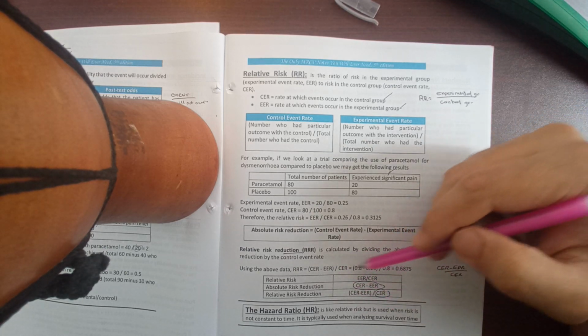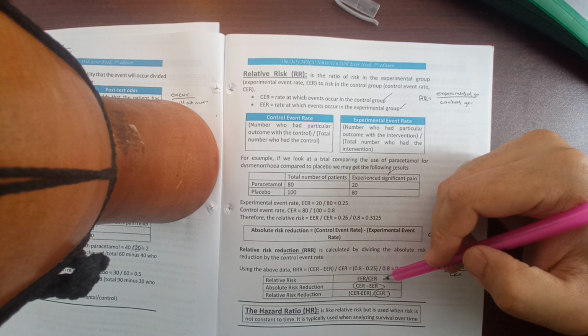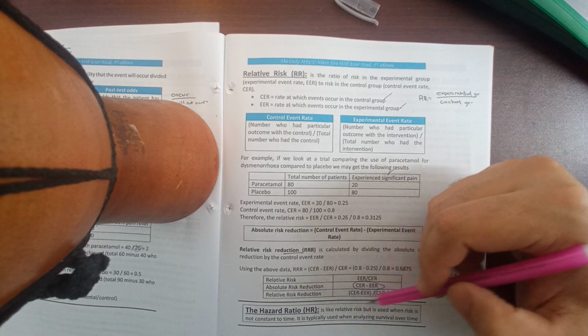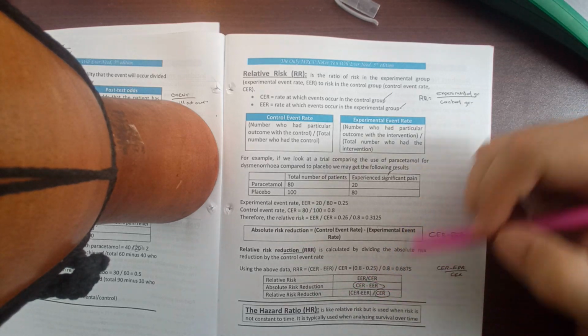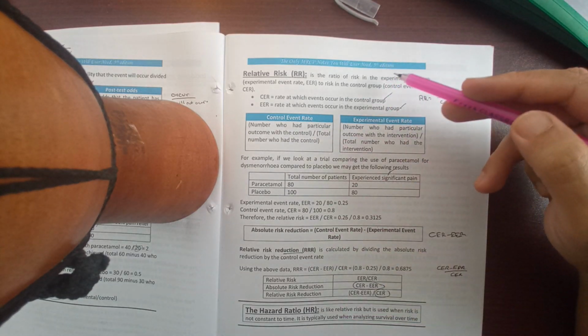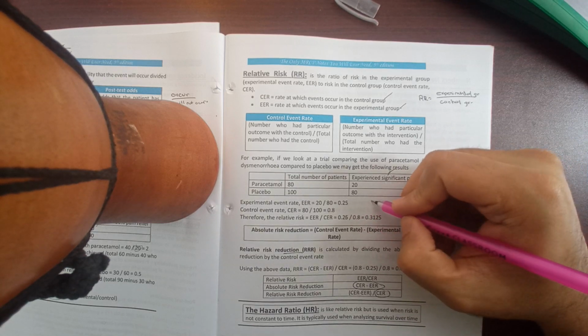So all these formulas you have to remember. Relative risk is ER by CER. Okay, and then absolute risk reduction is this minus this, and relative risk reduction is this minus this divided by this. Something to remember because it keeps on coming in the exam, and you have to understand how to calculate each. This is very important.